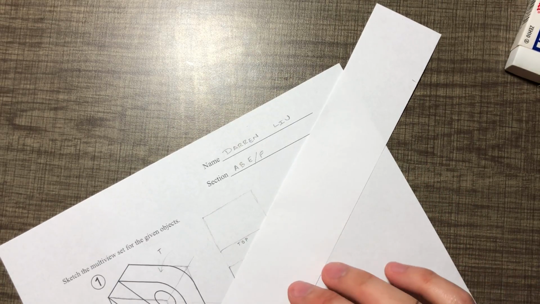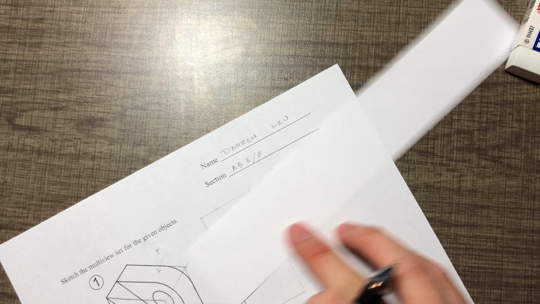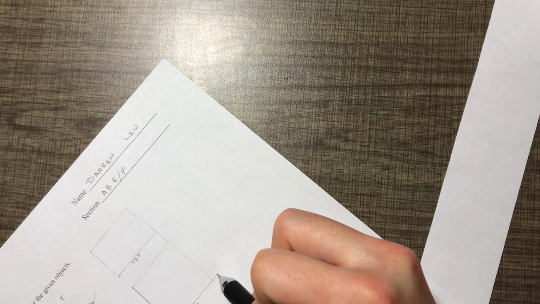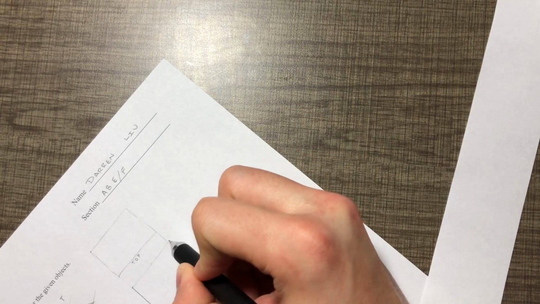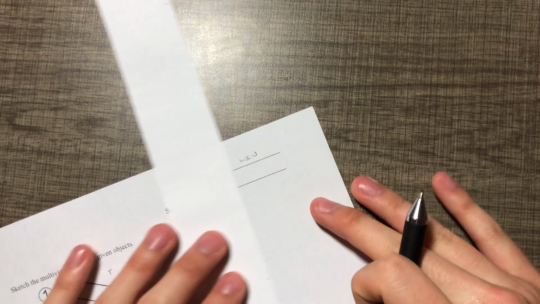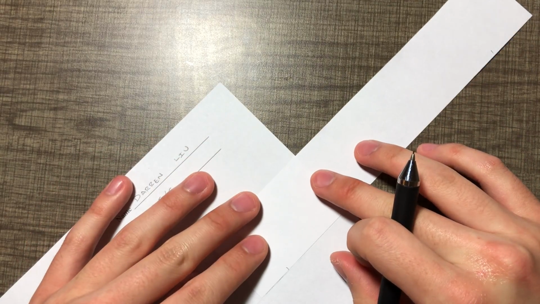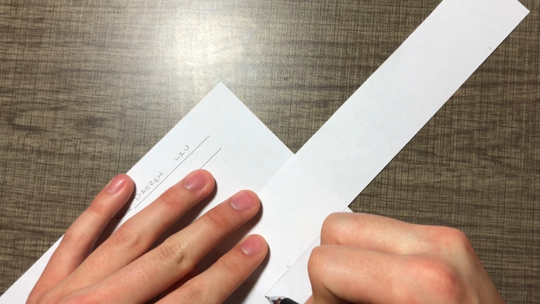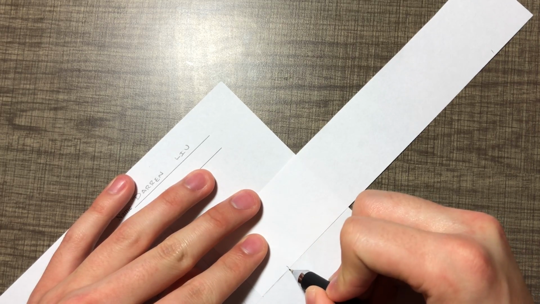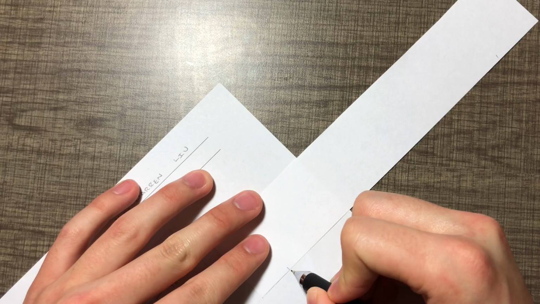Let's do the same for the profile view. I have this dimension, which is actually the same, right? It's that same dimension. And then the height is going to be the same as my front view. So I can just project these over. Make sure that these are correct. And give myself some room between each one. Let's see.